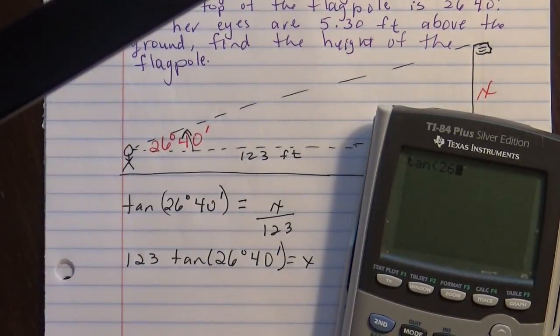So I need to go to my angle menu, which you'll access by going second apps, and then you've got degrees and minutes. I'm going to select 1 for degrees, and then I need to type 40 and go back to second apps and select 2 to get the minutes, and close parentheses. So I'm asking the calculator to tell me tan of 26 degrees 40 minutes, and enter, and then multiply that number by the 123.